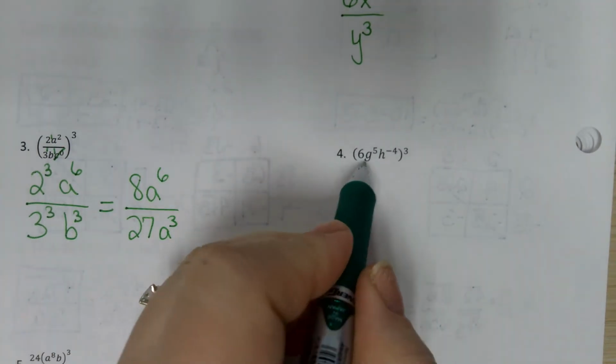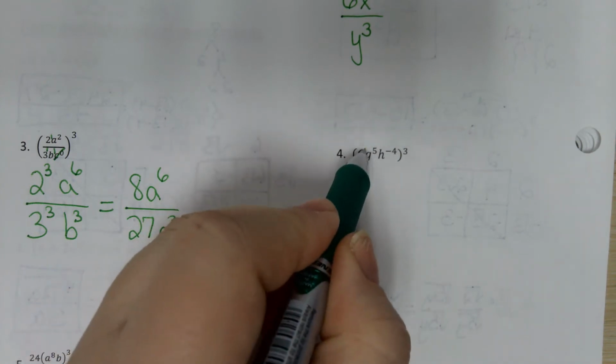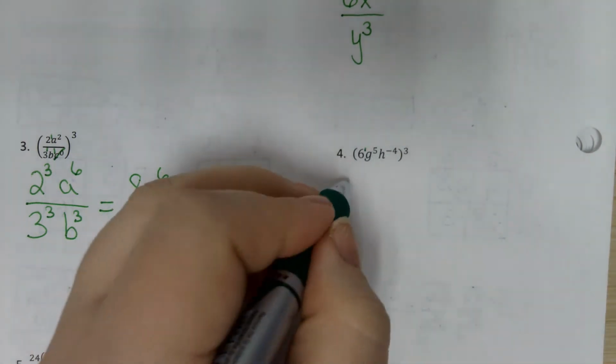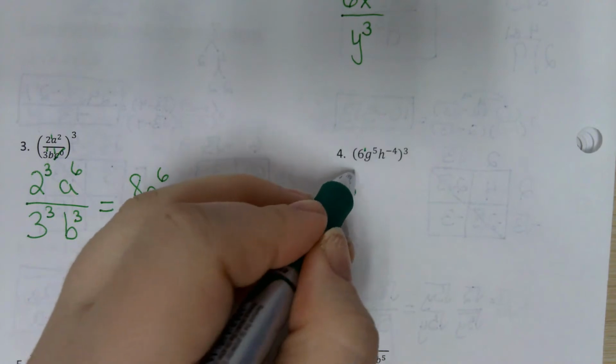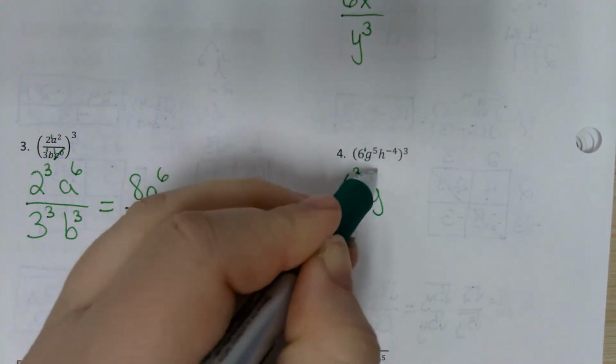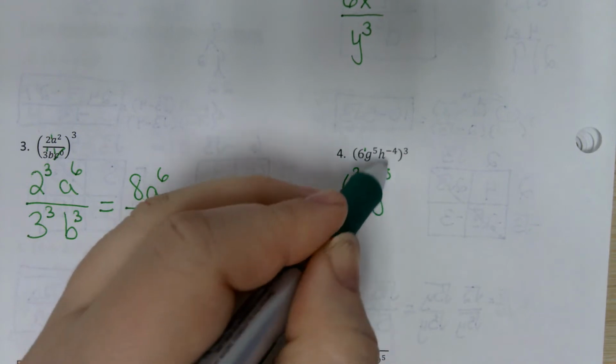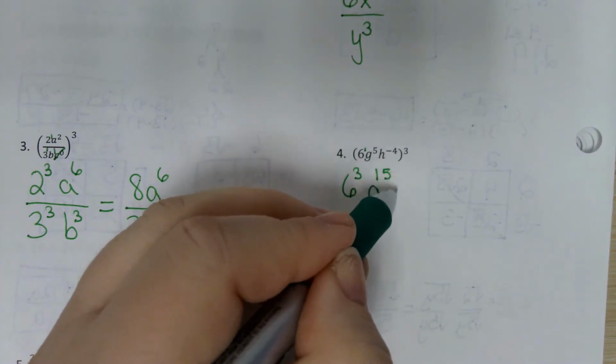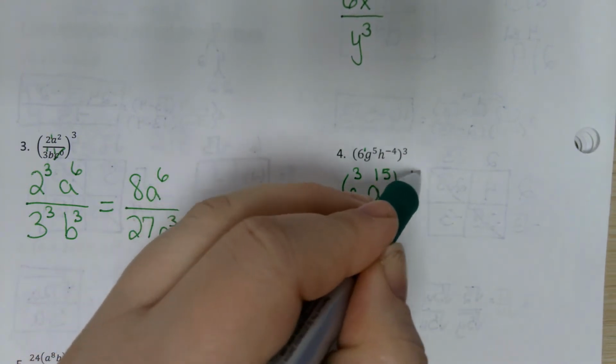There are 3 exponents in here that I'll have to distribute that 3 to. 6 to the 1 times 3 gives me 6 to the 3rd. G to the 5 times 3 gives me g to the 15. And h to the negative 4 times 3 gives me h to the negative 12.